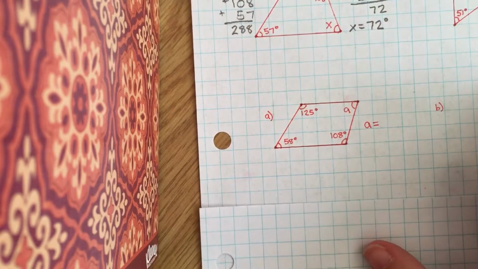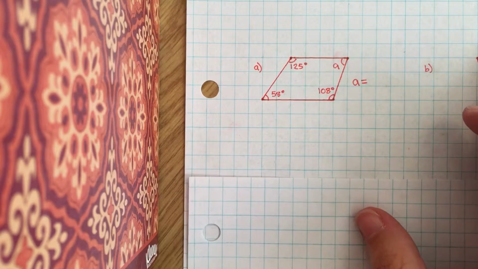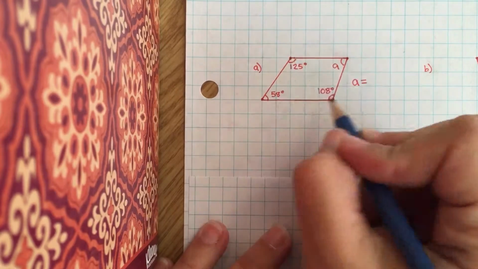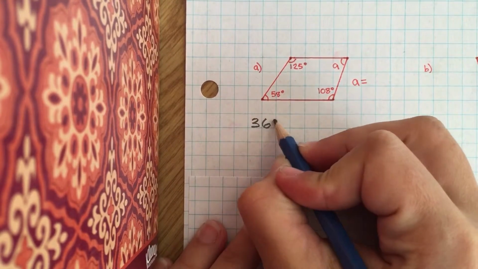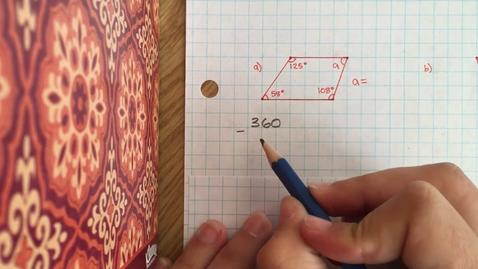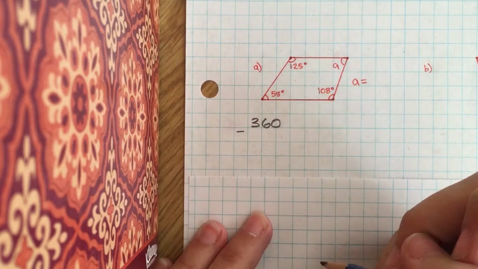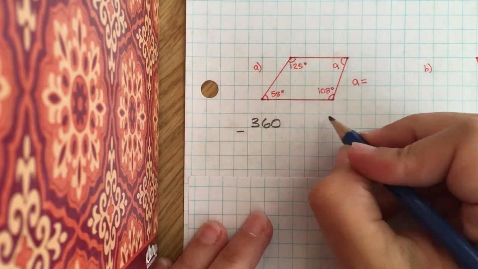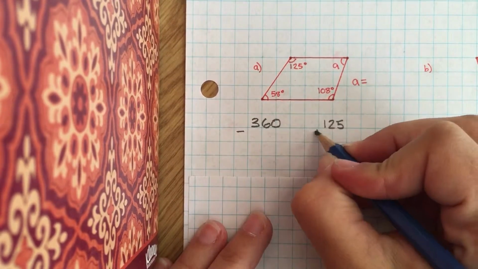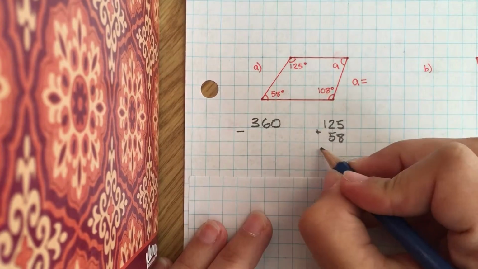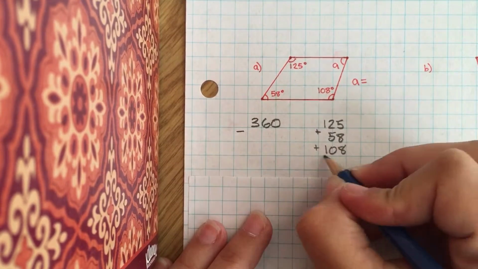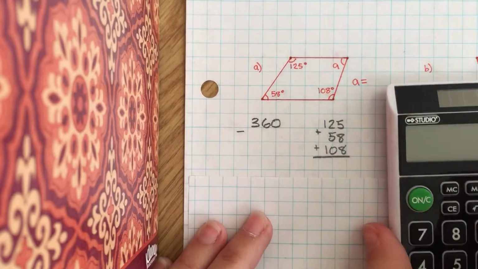So again, we're going to use that 360 degree total to help us. So I know all angles together should be 360 degrees. I'm going to take away the part that I know, and I'll be left with what I don't know. So the parts that I know, 125 plus 58 plus 108. Use my calculator.